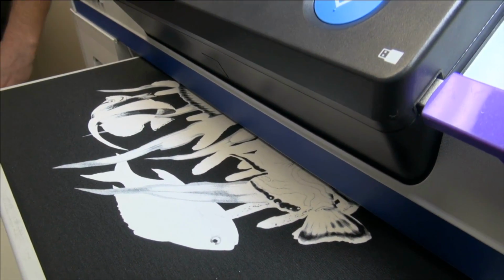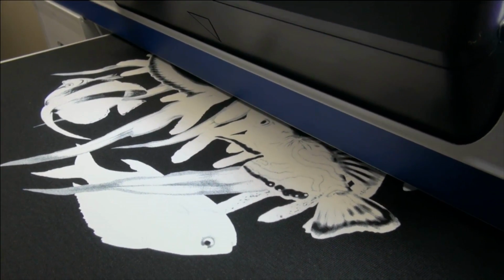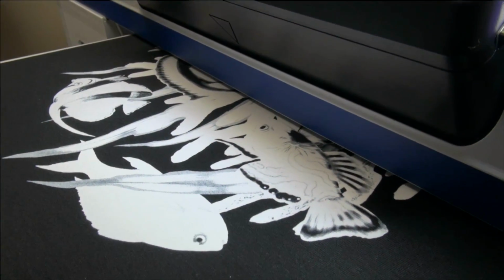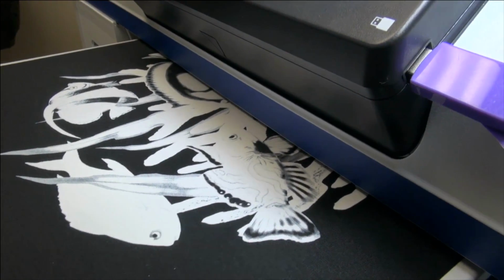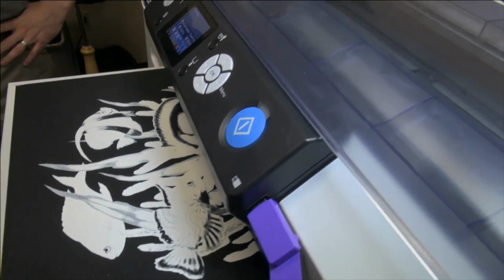Okay. Can you pre-treat several shirts ahead of time, and how long will the pre-treatment last? Okay, the question is, can you pre-treat several shirts ahead of time, and how long will the pre-treatment last? The answer to the first question is yes, you can pre-treat ahead of time. When we exhibit at trade shows, we'll pre-treat up to a week or two in advance and ship them to the trade show.